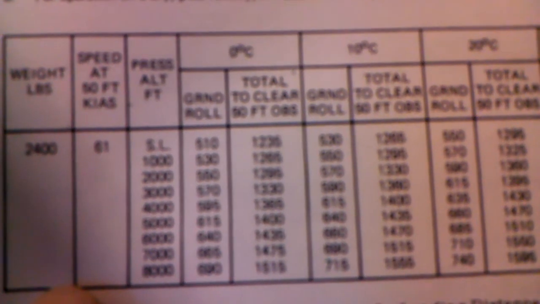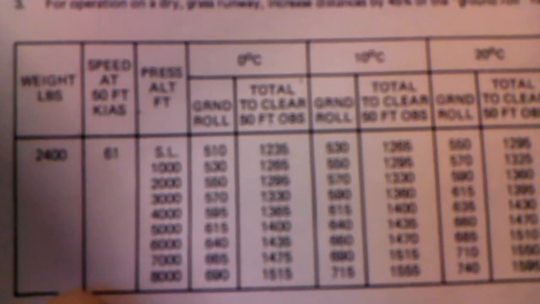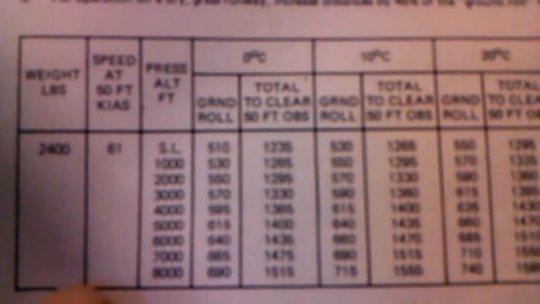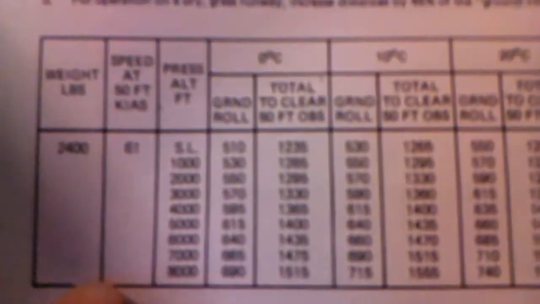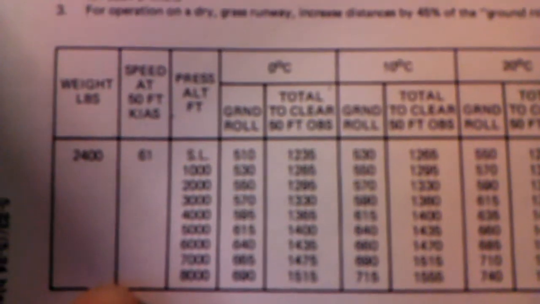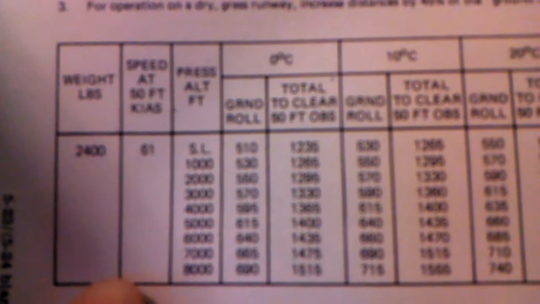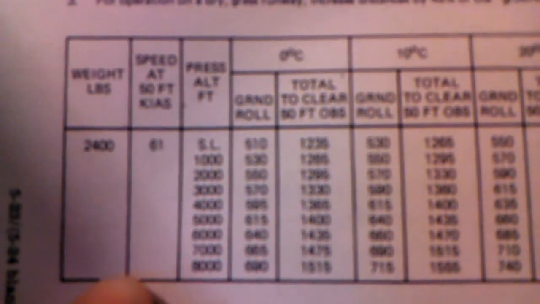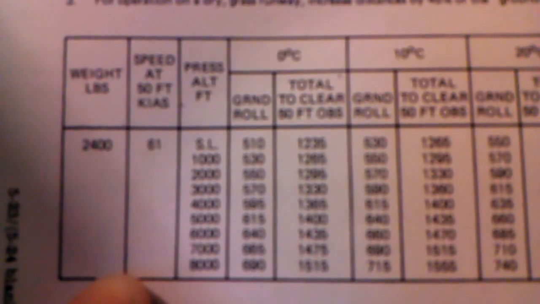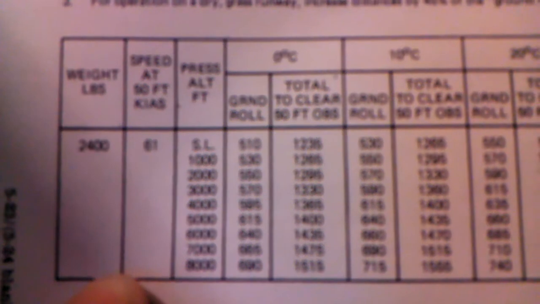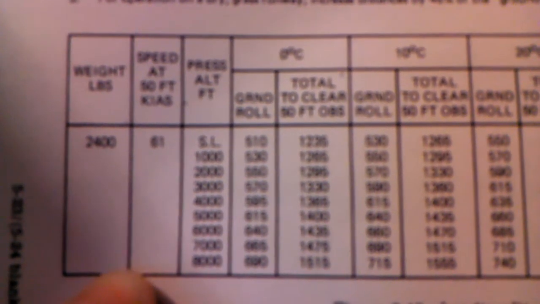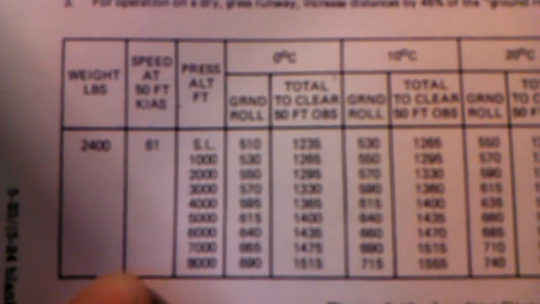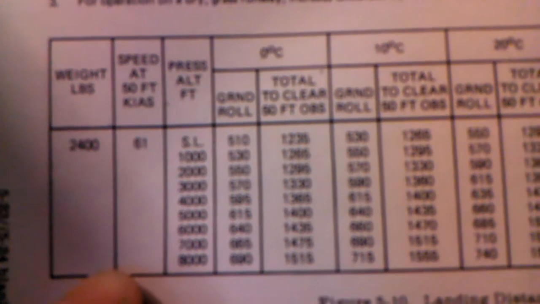Now, to take into account the wind and the grass runway, we can decrease our distance 10% for each 9 knots of headwind. Isn't that a nice round number? We just happen to have 9 knots of headwind. So we're going to take 10% off of those numbers that we just calculated.